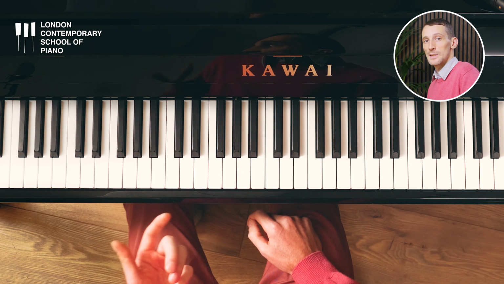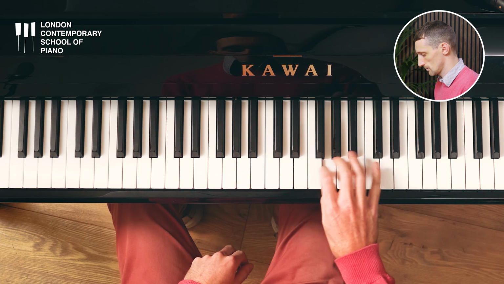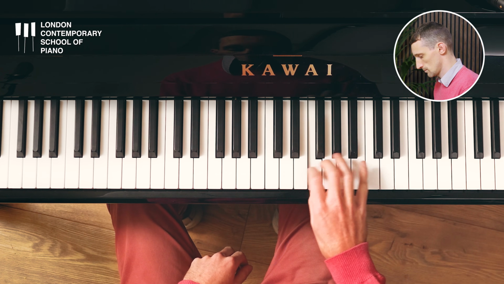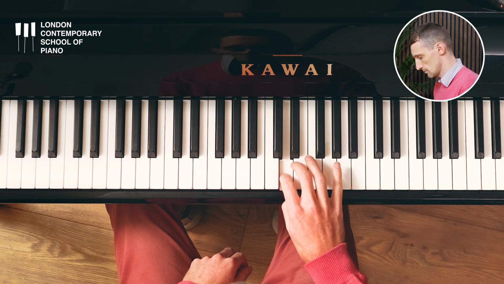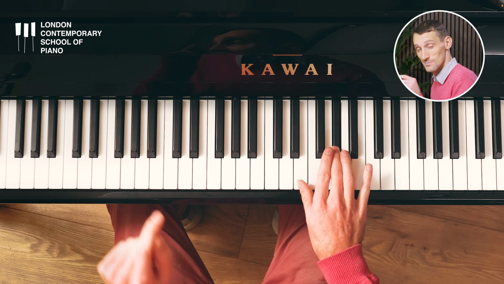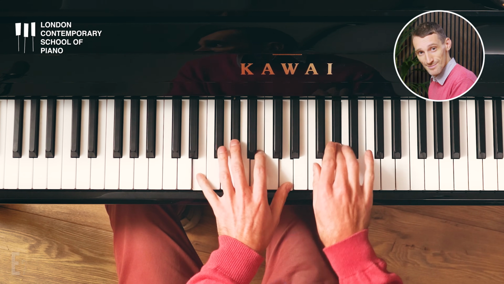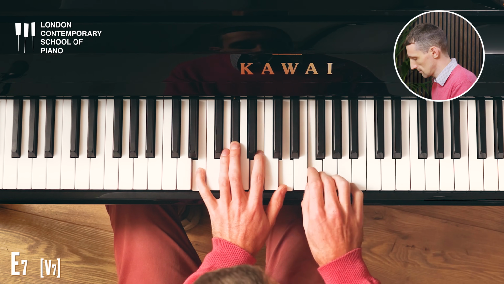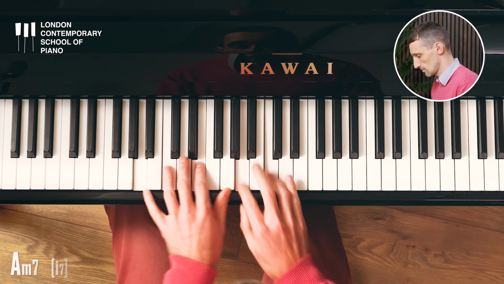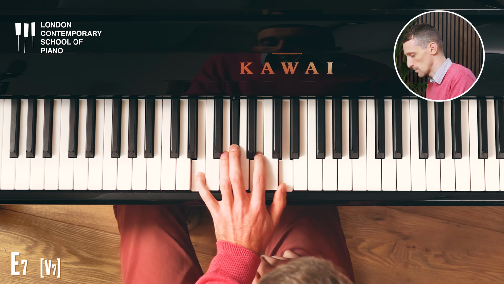And that note actually appears in the melody as well. So of course when you hit that note in the melody, it's matched with that dominant 7th chord.